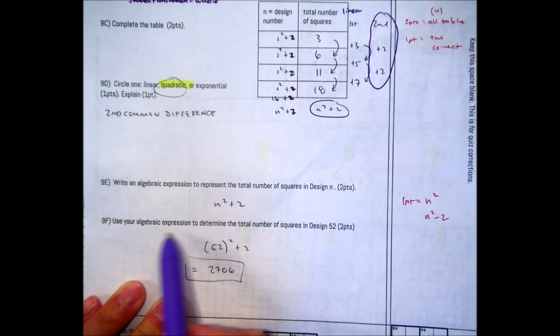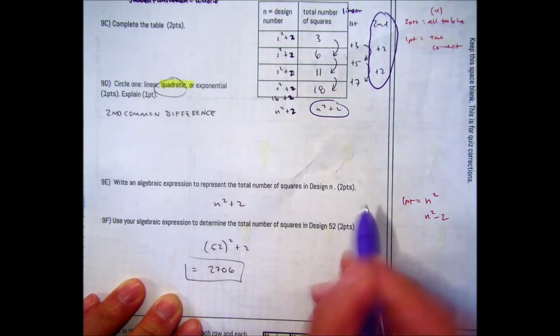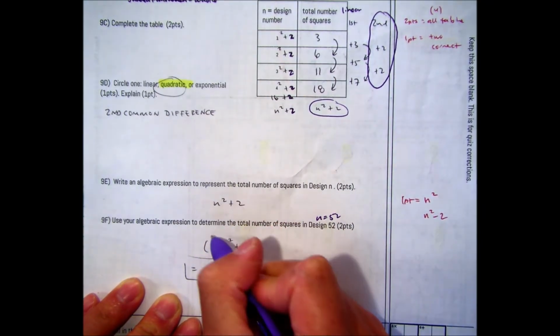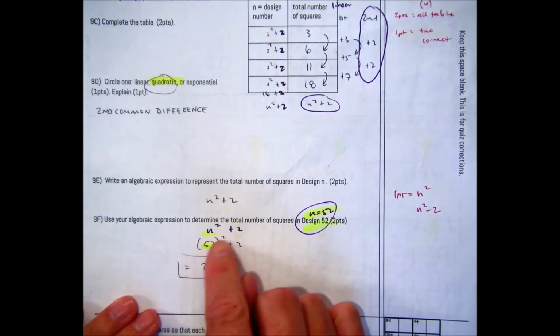Use your algebraic expression to determine the total number of squares in design 52. So here they're telling me that n is equal to 52, and I have n squared plus 2. Well, if design 52 is 52, I can just put that for every n value. So I get 52 squared plus 2. Add those together, you'll get 2,706 is your answer.